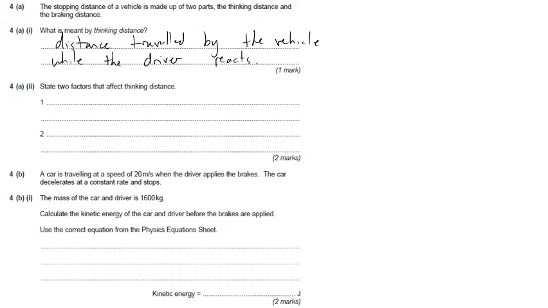Two factors that affect thinking distance. Well, there are numerous factors we can include. Tiredness and drinking alcohol are two, but others you could have would be taking drugs, the speed the car is travelling at, or perhaps distractions such as using a mobile phone. Be specific about those though.